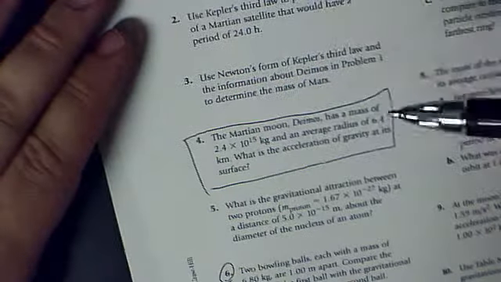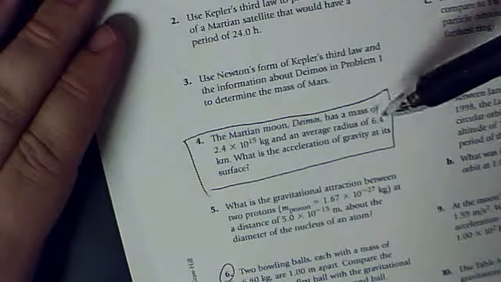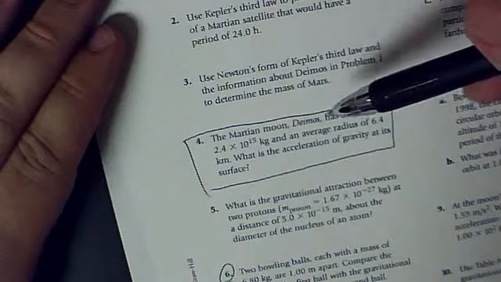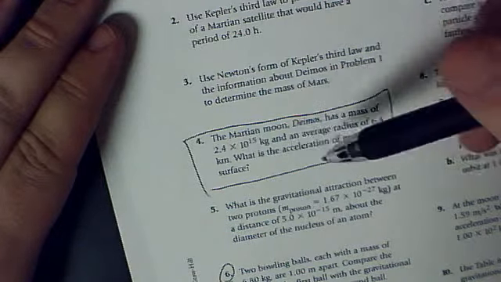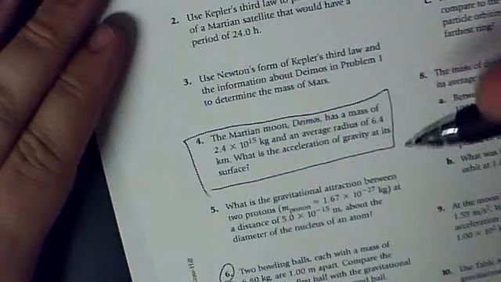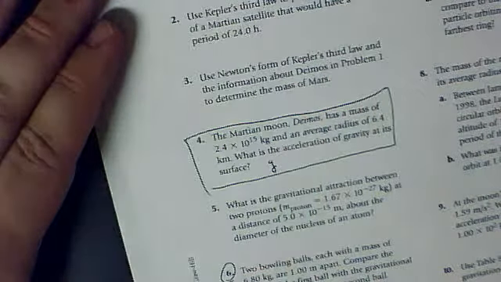Okay, we're going to look at number 4 here. It says the Martian moon, Deimos, has a mass of 2.4 times 10 to the 15th kilograms and an average radius of 6.4 kilometers. What is the acceleration of gravity at its surface? So this is asking us to find little g on that moon.